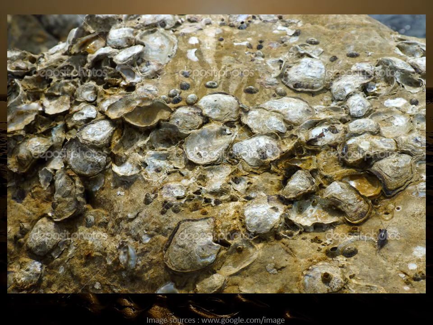Here you can see a colony of cemented bivalves. Lots of bivalves you can see. This is the larger left valve. You can see the large adductor muscle scar, and over this large left cemented valve, the right valve acts as a lid.